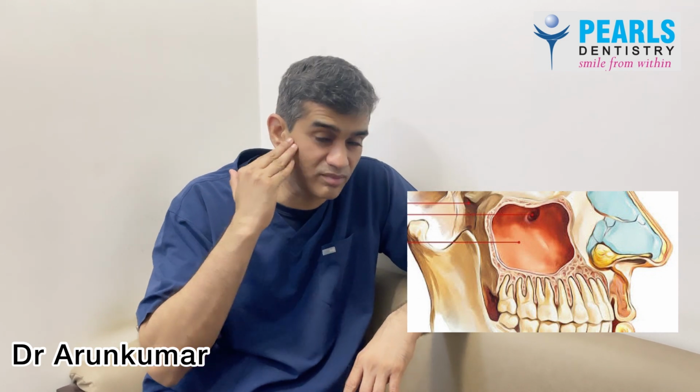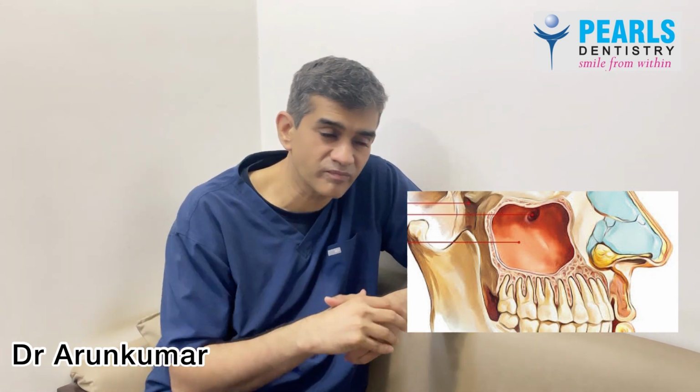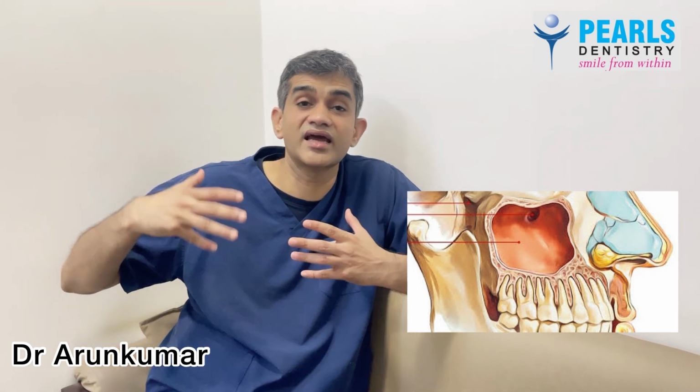The sinus is a normal feature in our upper jaw bone. It increases over a period of time. It's mostly present in the maxillary posterior teeth, that is the premolar and molar region, especially the molar region. As we advance in age, the sinus can increase in size and become pneumatized. What it means to be pneumatized is that the air-filled sac can become bigger in size.